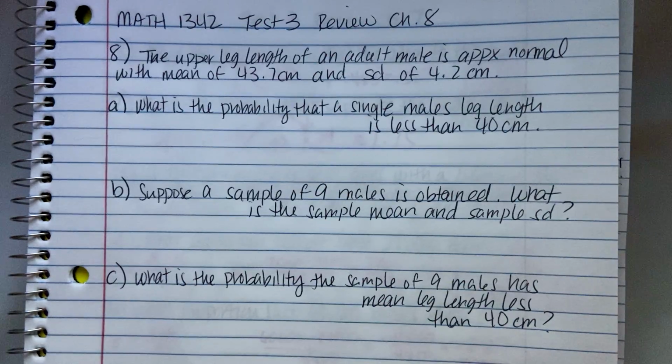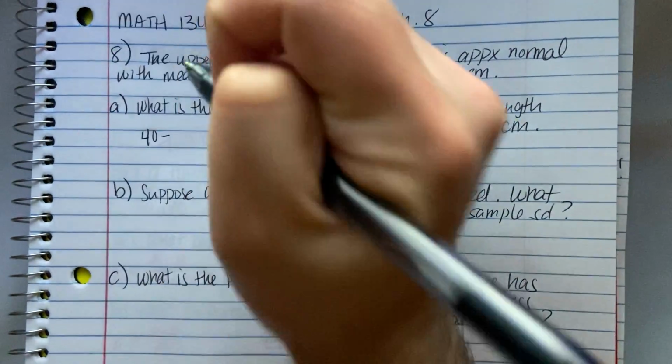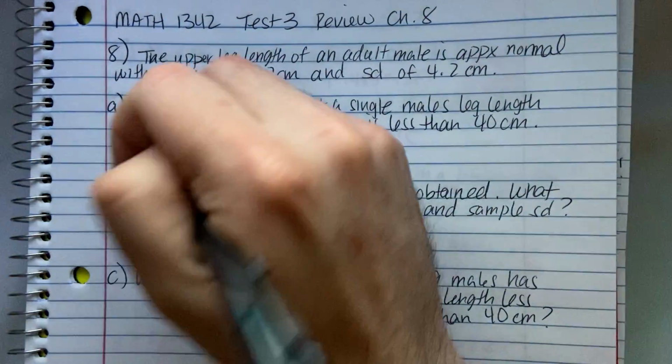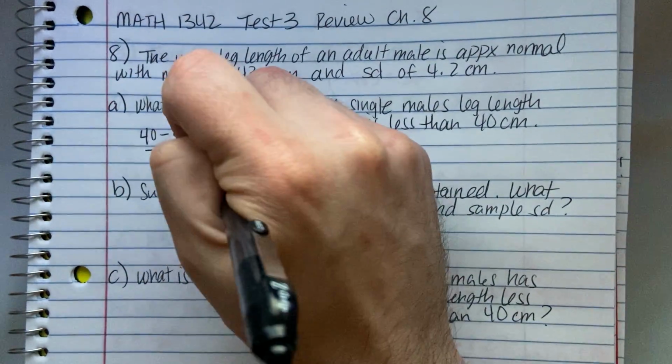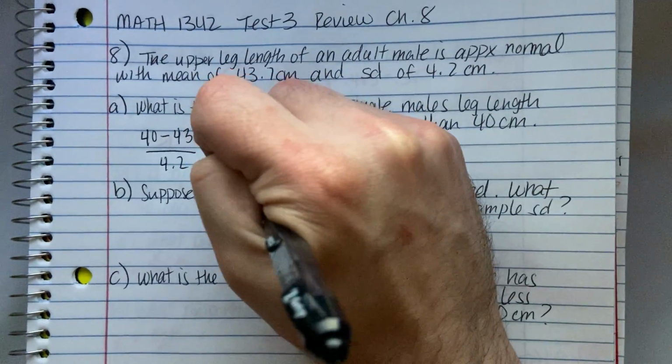This is really a question that lends itself to Chapter 7. We just find the z-score, so that would be 40 minus 43.7 over 4.2. That's negative 3.7 over 4.2.